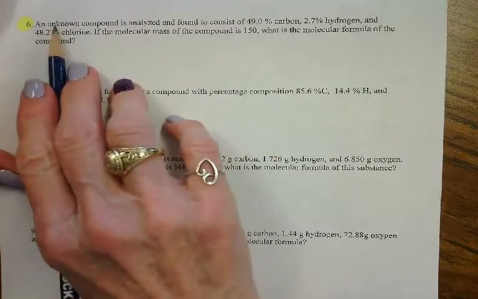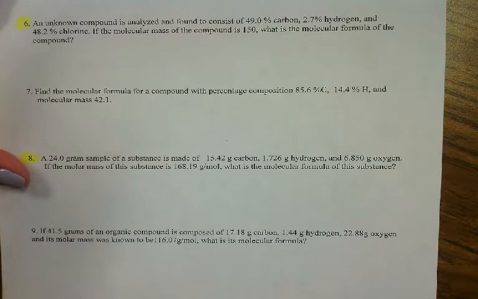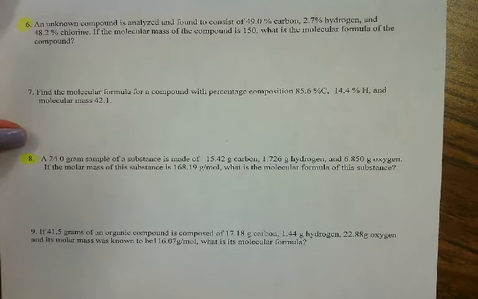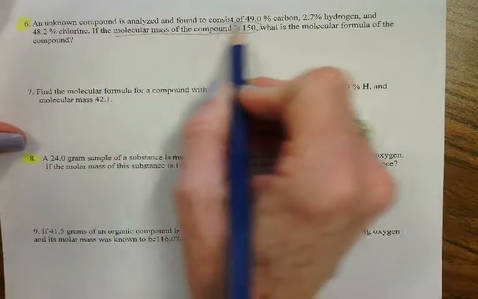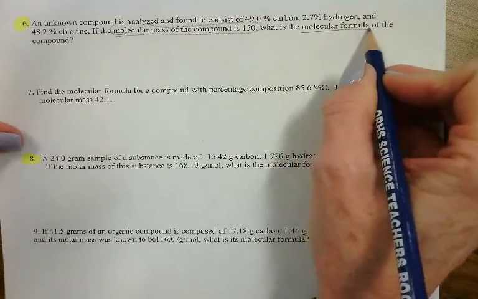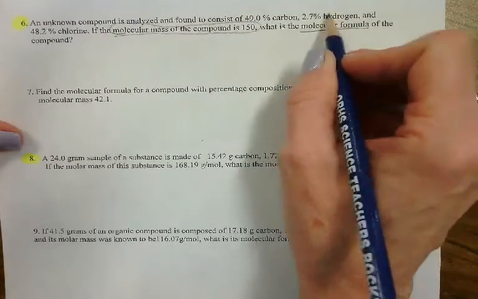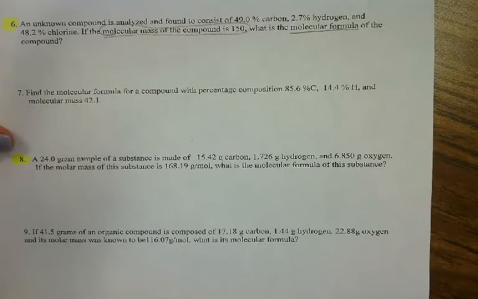It goes, an unknown compound is analyzed and found to consist of 49.0% carbon, 2.7% hydrogen, and 48.2% chlorine. If the molecular mass of the compound is 150, that's an important piece. What is the molecular formula of the compound? Well, it's only asking us for the molecular formula, but you can't get this without doing an empirical formula first. So we need to do the empirical formula for this first.